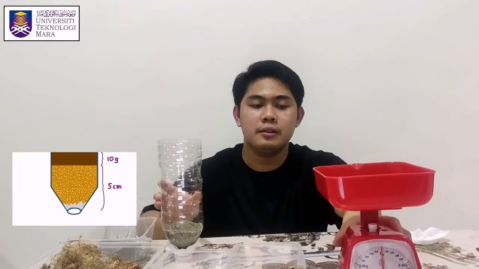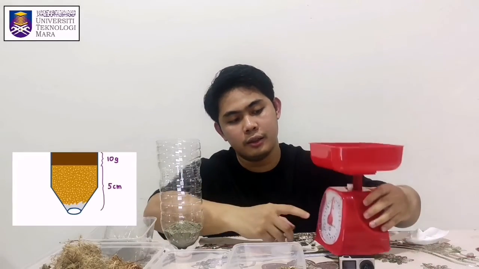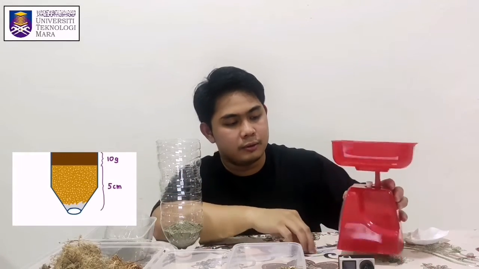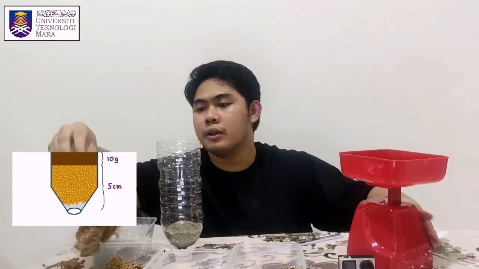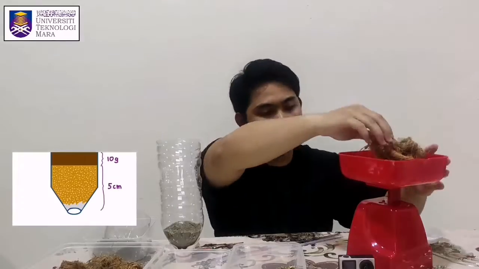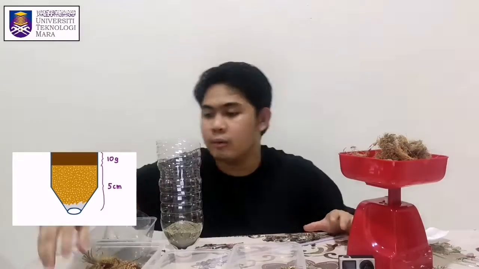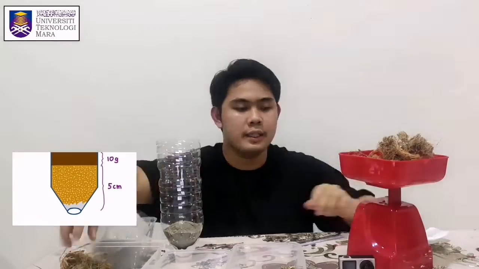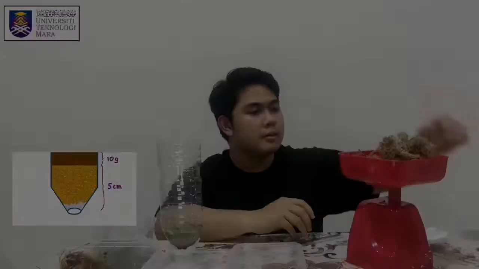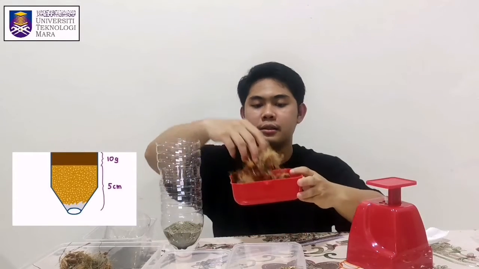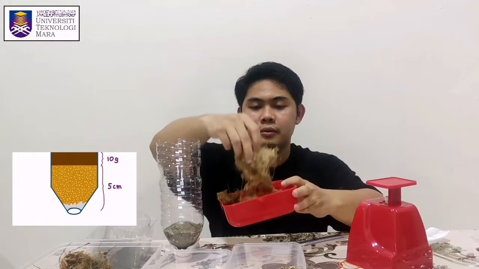So this is the scale. Make sure the scale has been corrected at 0 gram. We will put the coconut husk. To ensure the reading was right, I will capture. Okay, so basically this is 10 gram. So we need to estimate it. So the next step, we will put the coconut husk into the model.